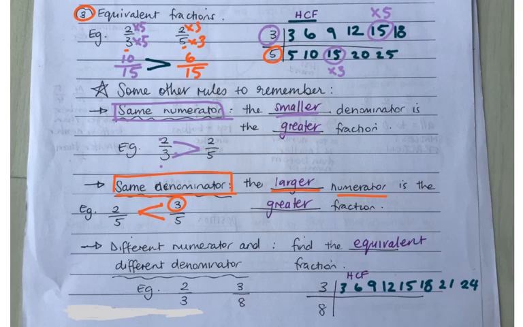And then let's write out our 8s. 8, 16, 24, 32, 40, and so on. And as you can see, there's 24 that is similar in both. So to get from 3 to 24, I've got to multiply by 8, and to get from 8 to 24, I've got to multiply by 3. So we're going to apply those back into our original fractions. So remember, 3 means I've got to multiply by 8, so times 8 times 8. And for 8, we're going to multiply by 3.